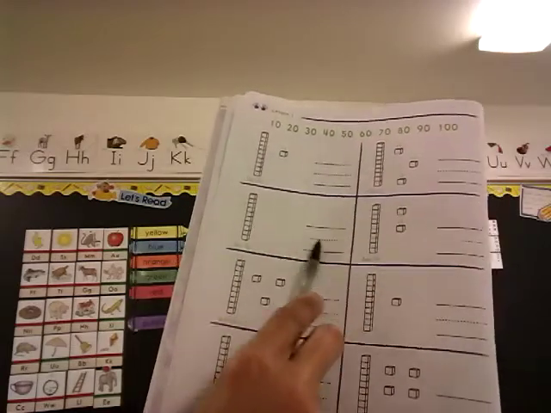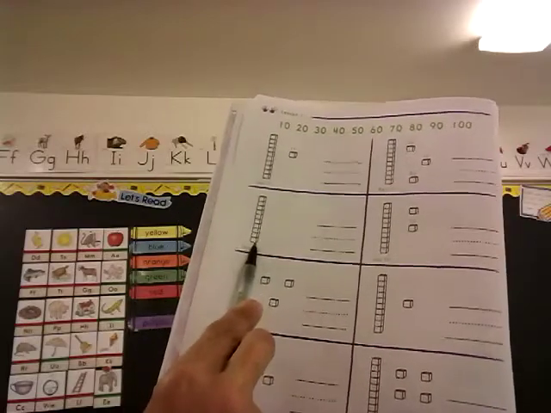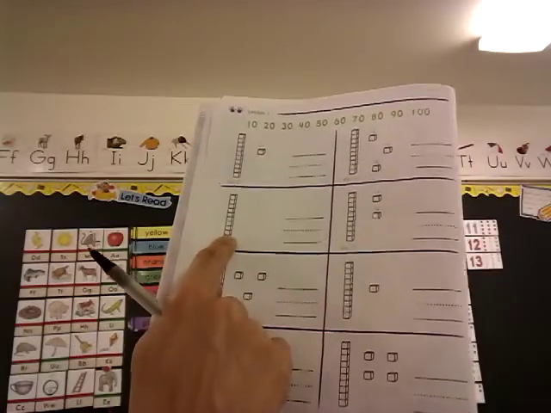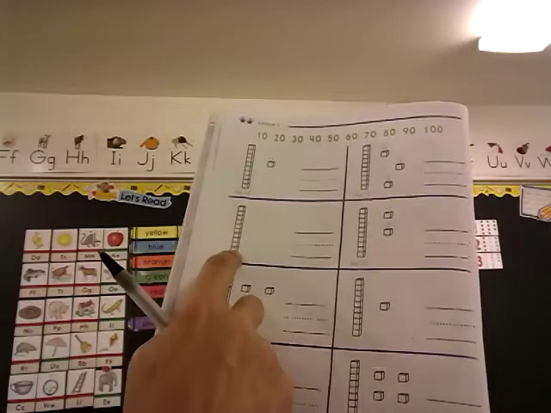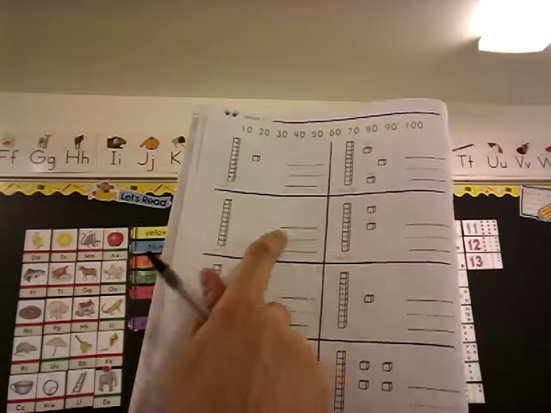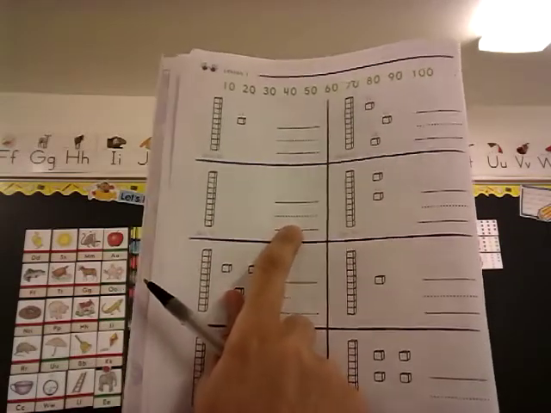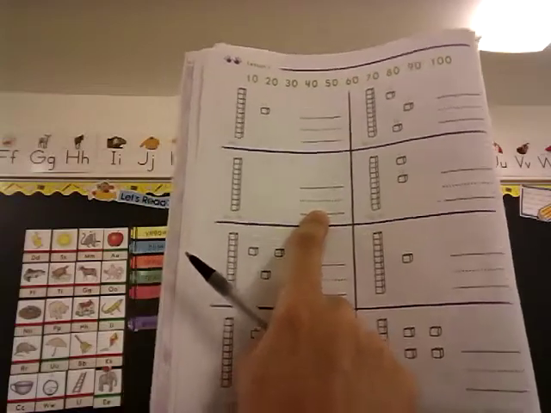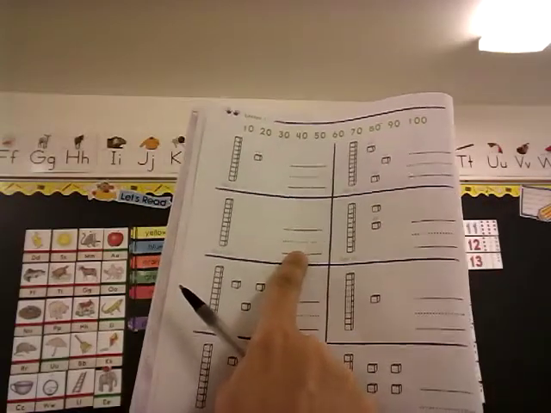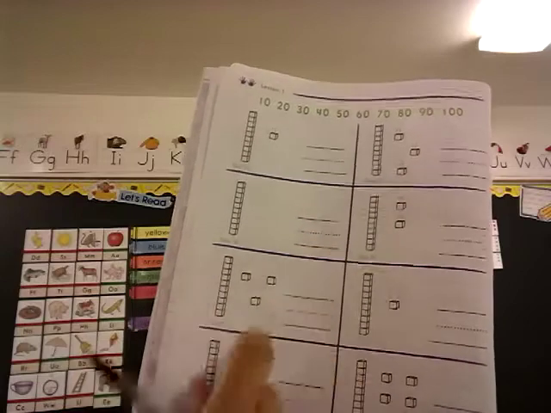Going down to this block. How many blocks are here? We just have one stack, and how many's in a stack? 10. So put a 10 in this box. This is easy, isn't it? A 10, a 1, and a 0.